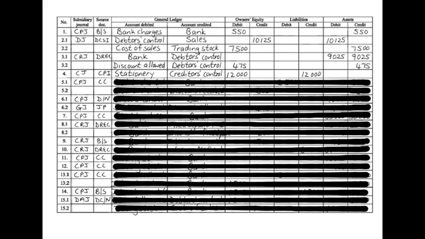First, I need to show that my account is decreasing, so creditors control is decreasing my liabilities with 3,500. The reason being that bank paid the money, 3,500. But my creditors control account decreased even further with a further 300 Rand.